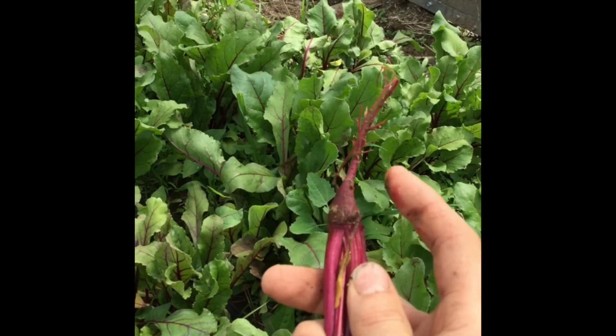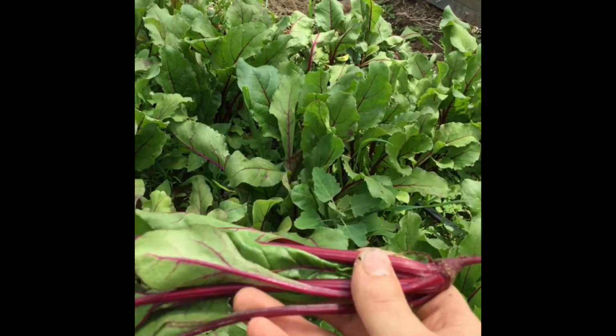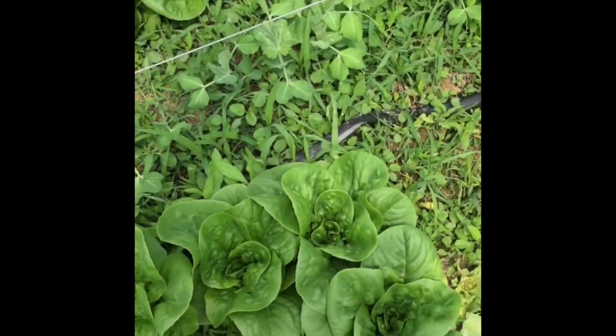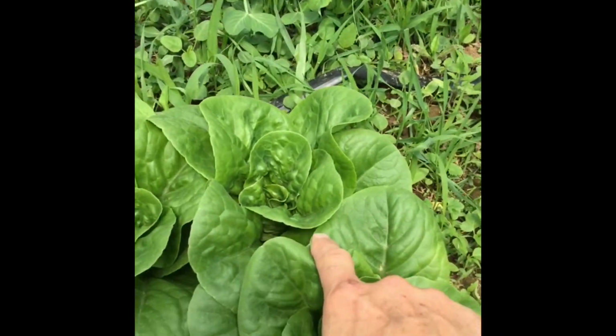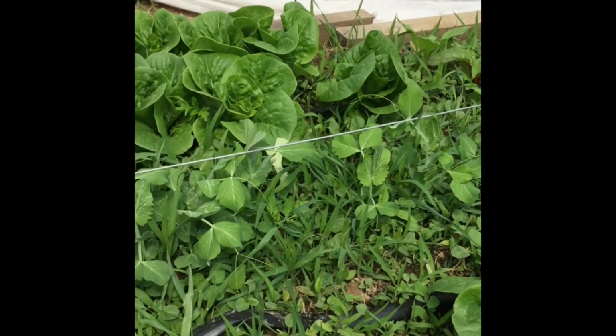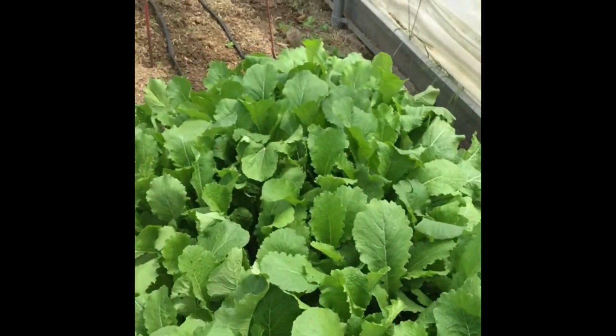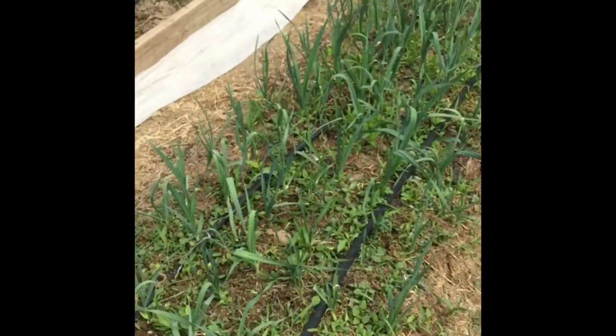See, the root hasn't begun to enlarge, but you have stems, leaves. Lettuce. Got peas. They're beginning to climb up here. Those are turnips. Those are leeks, which are a type of onion.